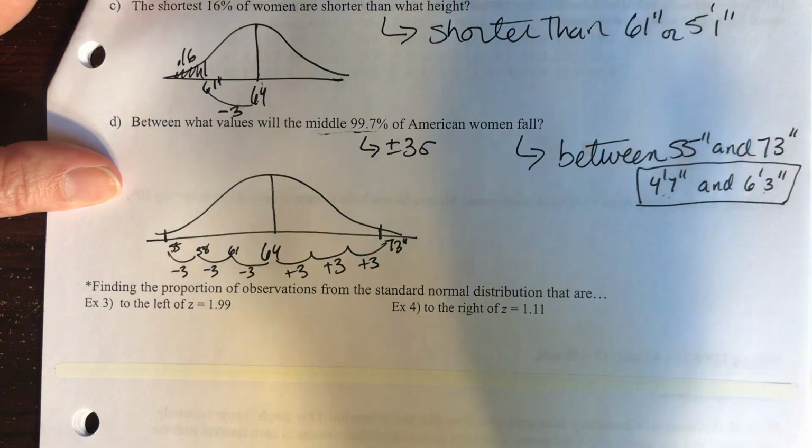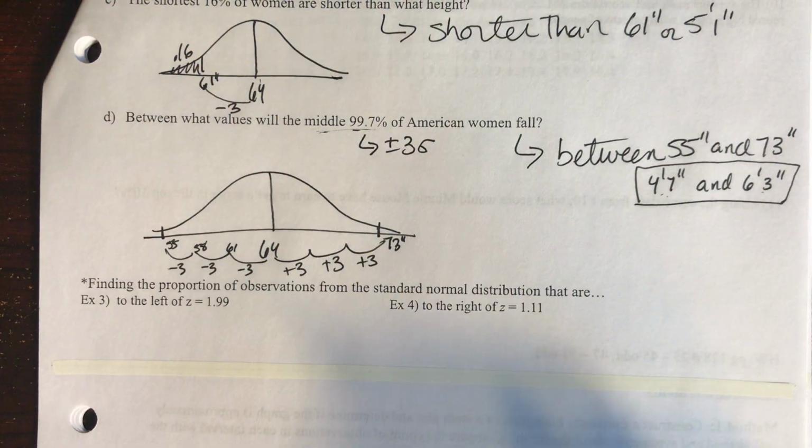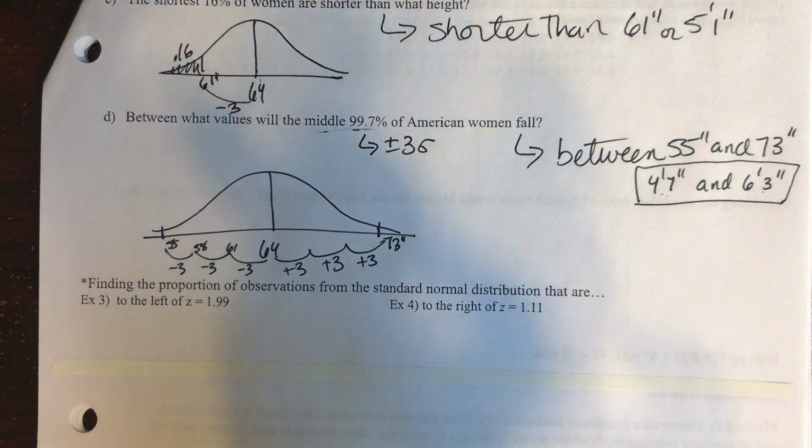So I'm going to do another video because this one's getting kind of long, to teach you about something else, that's when it's not empirical rules.